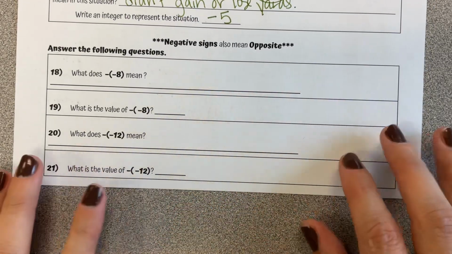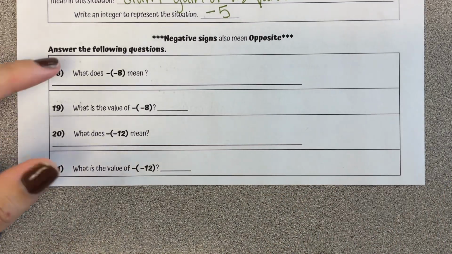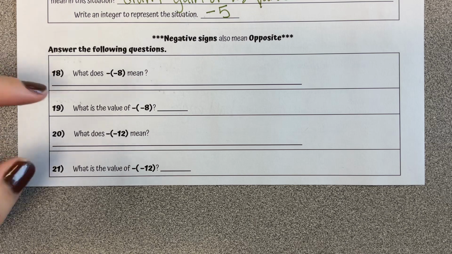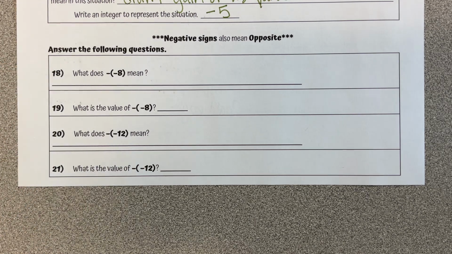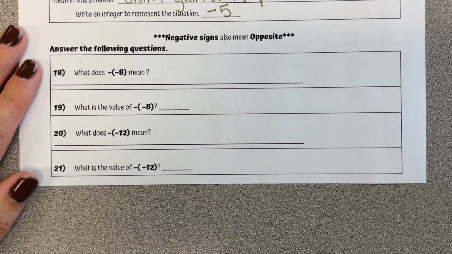All right, the last thing that we're going to look at is negative signs and what they mean. And while this might seem simple, just looking at it here, this is going to apply to our adding and subtracting integers later on. So we want to make sure that you have an understanding of this, even though it is a 6th grade standard. So what does negative 8 mean?